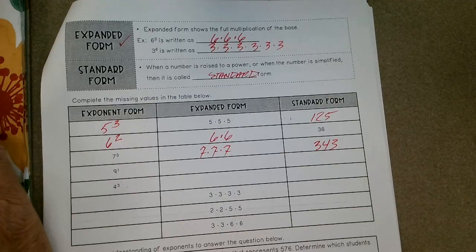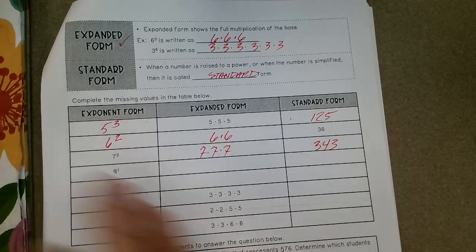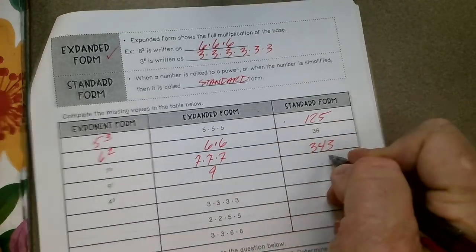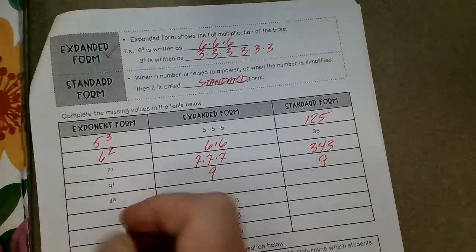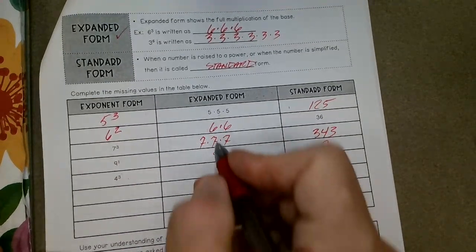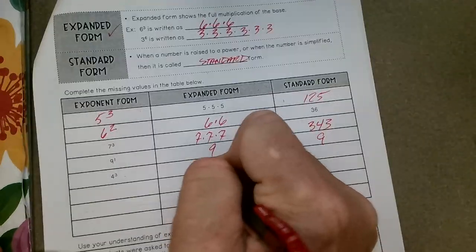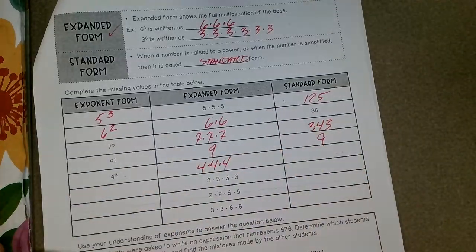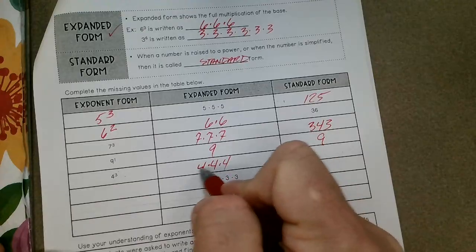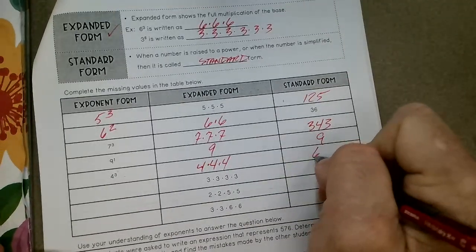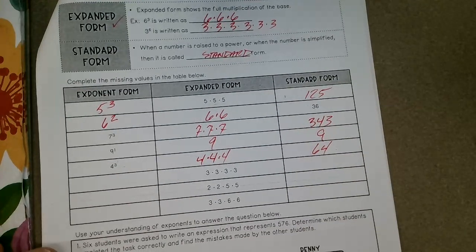Okay, 9 to the 1st power is just 9. 4 to the 3rd power is 4 times 4 times 4. 4 times 4 is 16. 16 times 4 is 64. Right? If I know them, I write them. If I don't, I just use my calculator.